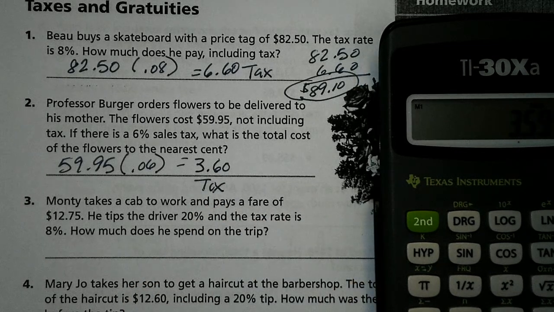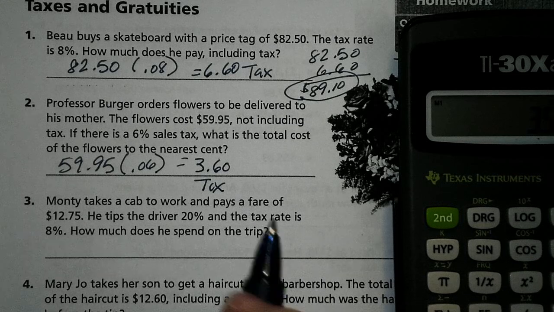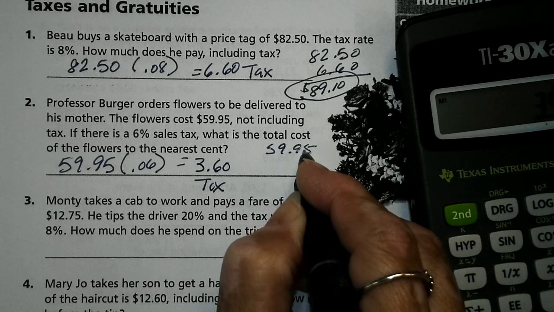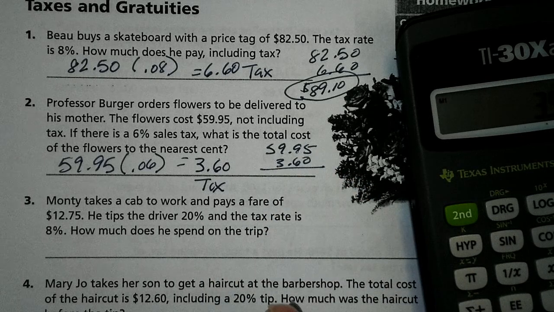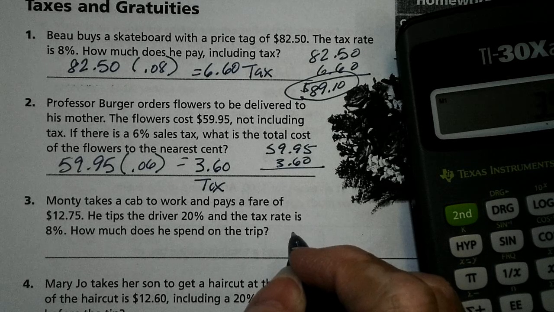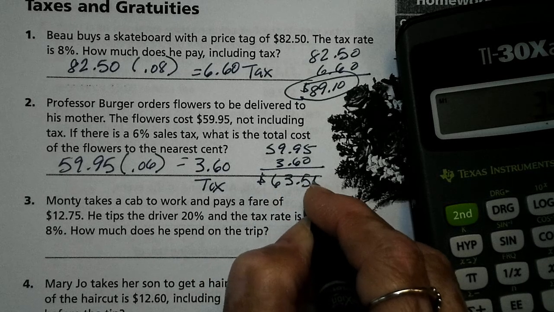So what do we do with the tax? Yeah, add it. So $59.95 added to $3.60 should give me $63.55.